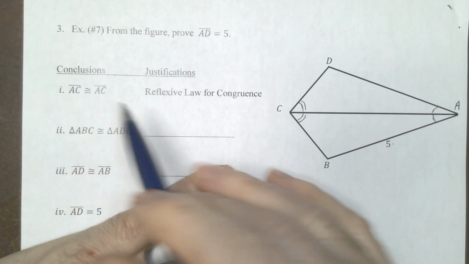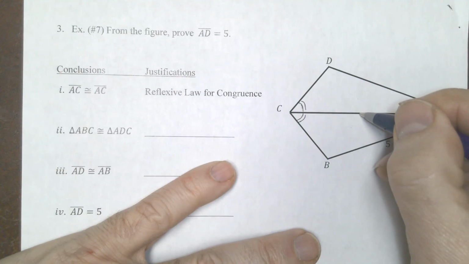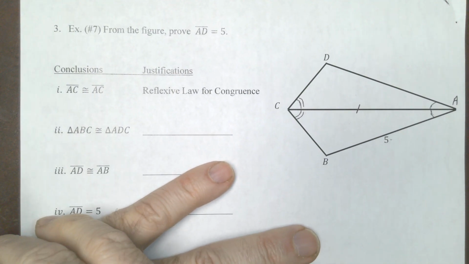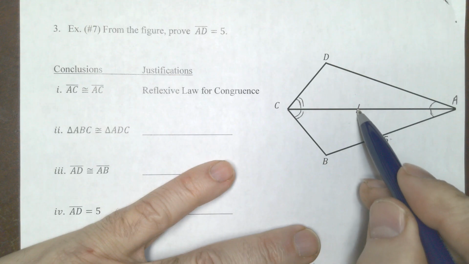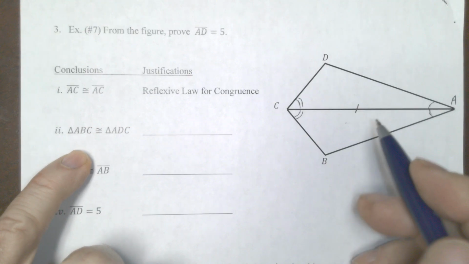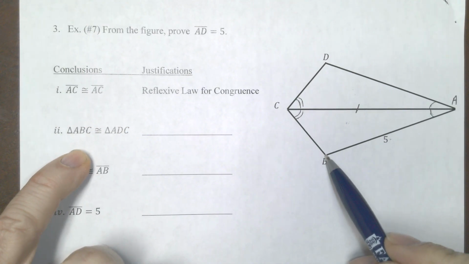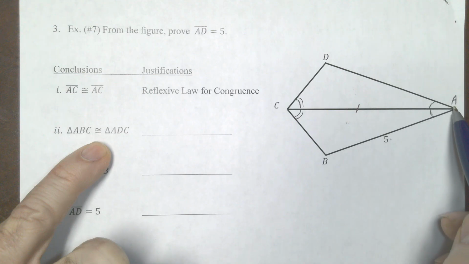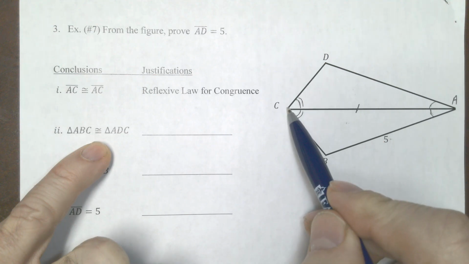Well, for starters, the side AC, that side right there, is congruent to itself, the reflexive law for congruence. And that side is a side of two distinct triangles, this one and this one. So triangle ABC from here to here to here is congruent to triangle ADC from here to here to here.